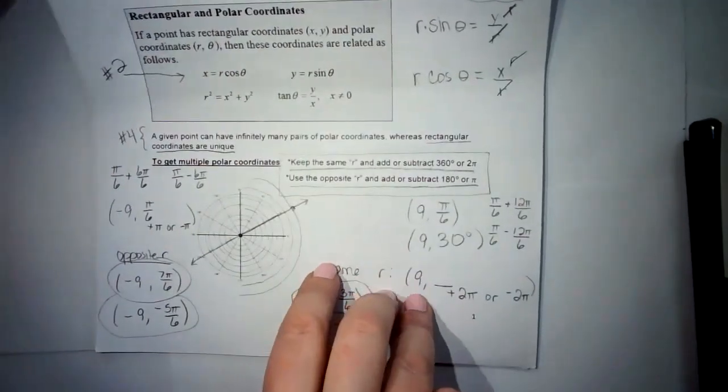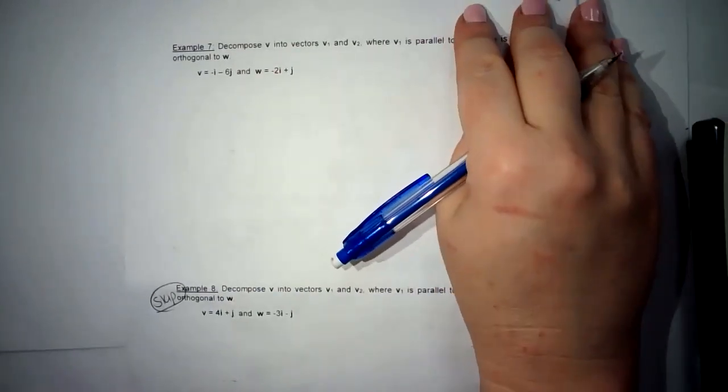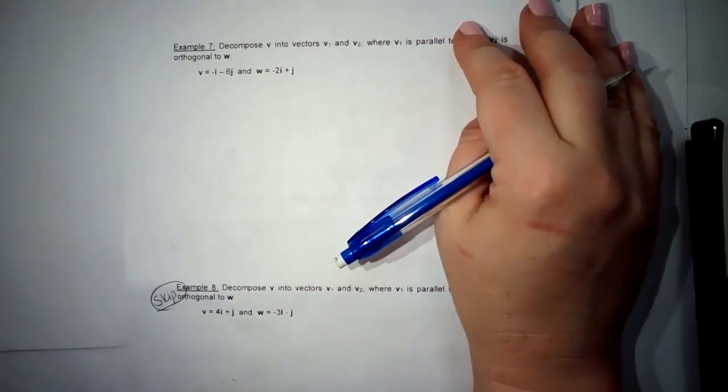All right, let's do one more. I don't think we need to do 7 and 8 because they're both exactly the same. They're decomposing. So I'm going to skip 8 and let's just do 7. Now that one decomposed into really pretty nice little vectors, but most of them aren't nice. Most of them are beasts. This one's a beast. So just be prepared that you're going to be in fraction land with this one.